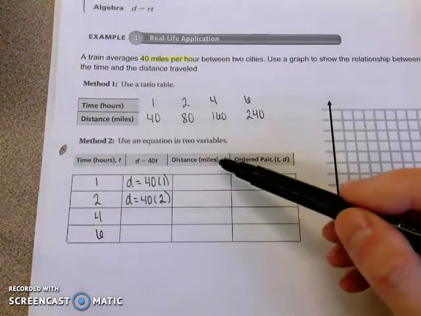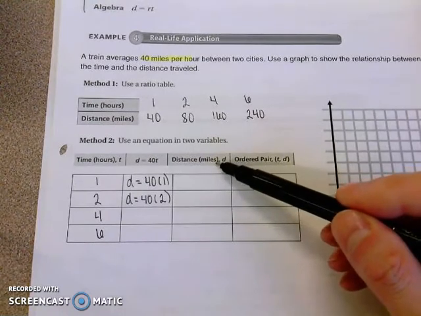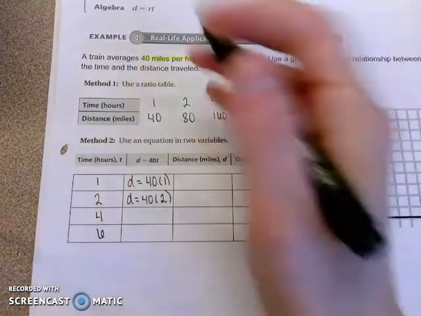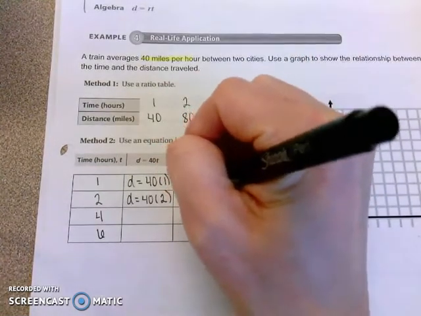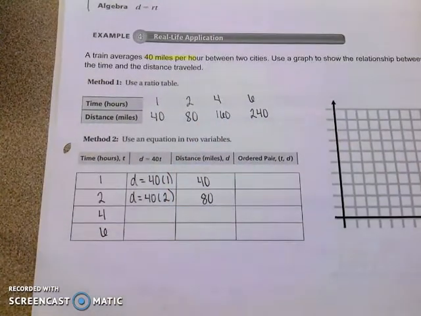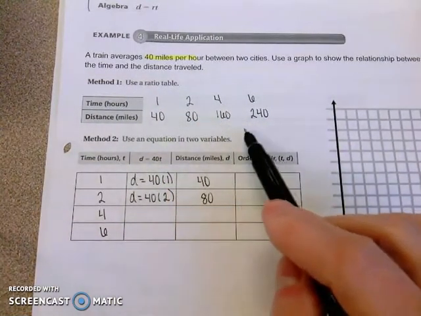Then you are going to calculate your distance by solving that. So 40 times 1, okay, that's going to be 40. 40 times 2, that one's going to be 80. And then if you set this up right, you should get the same values you have up here.